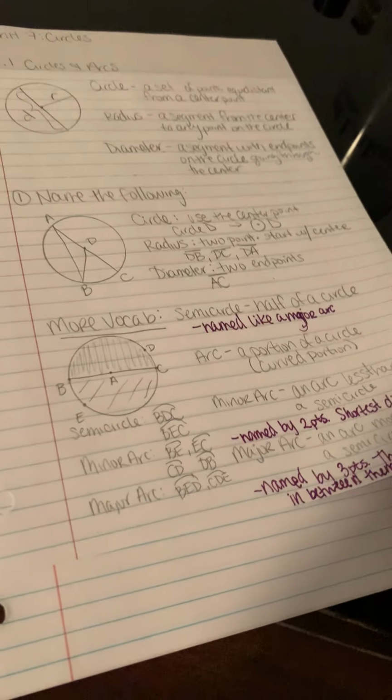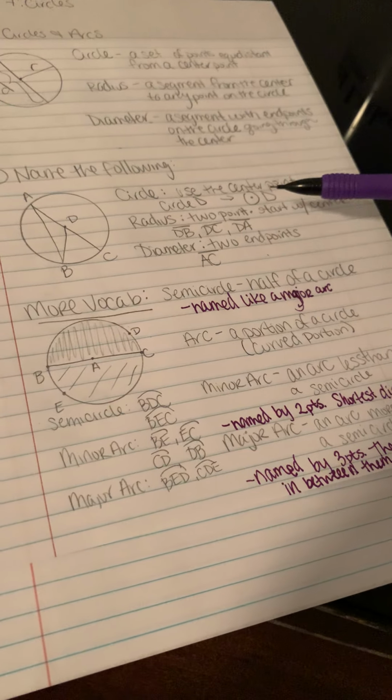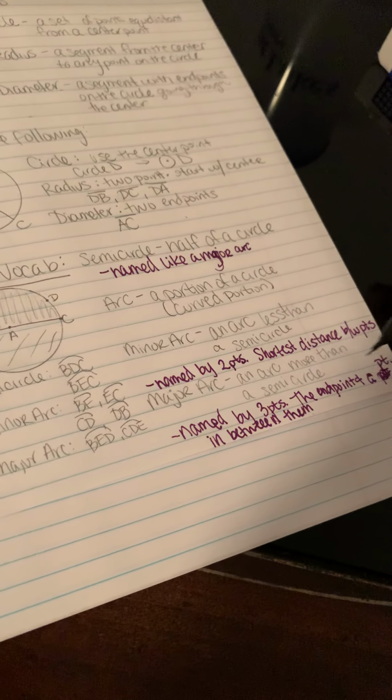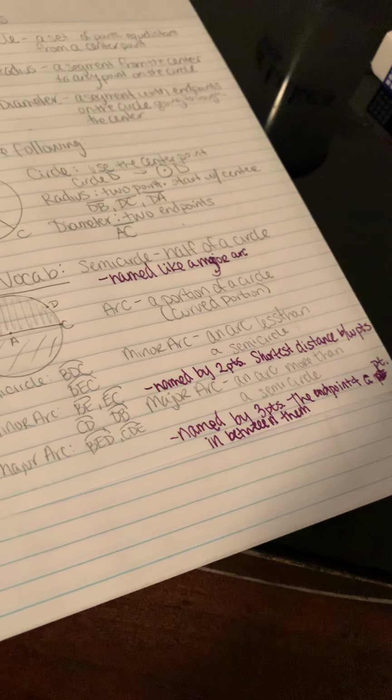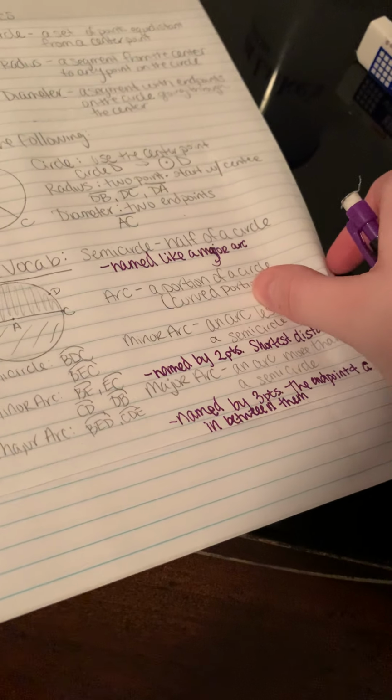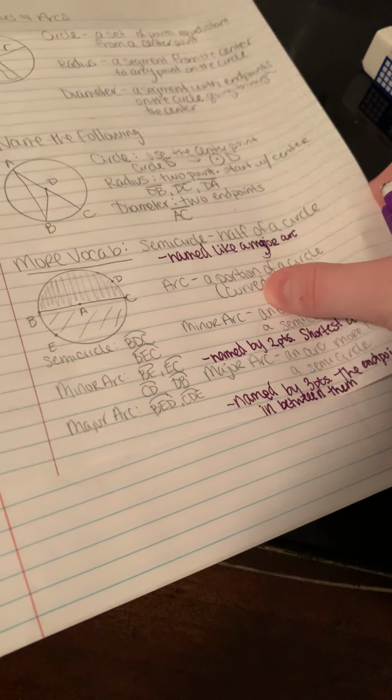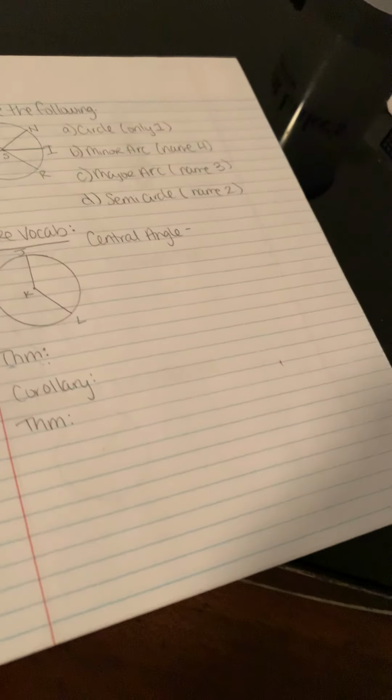So just to review, circle, use your center point. Minor arcs are 2 points, the shortest distance between those points. Major arc is 3 points with endpoints and a point in between. And a semicircle is named like a major arc.